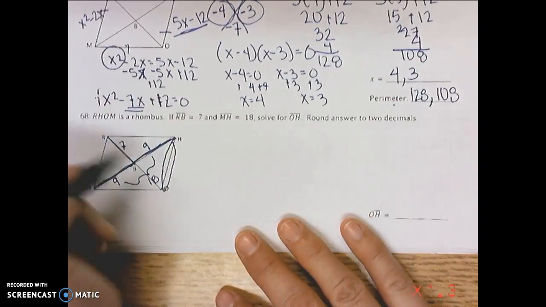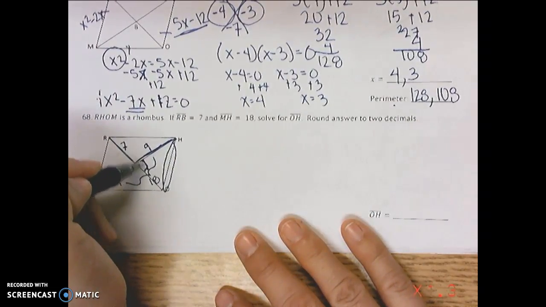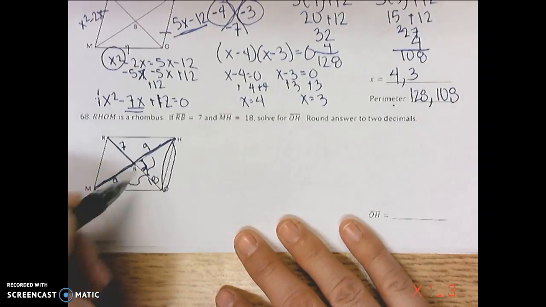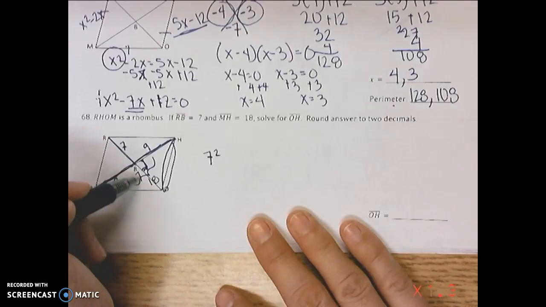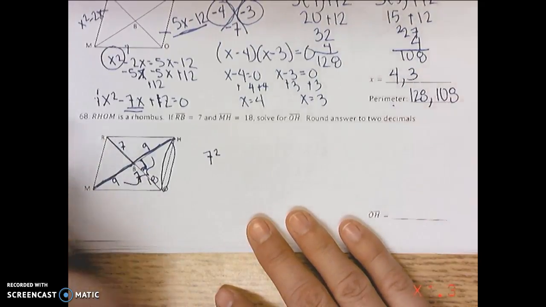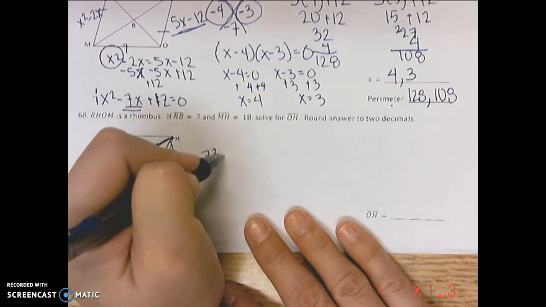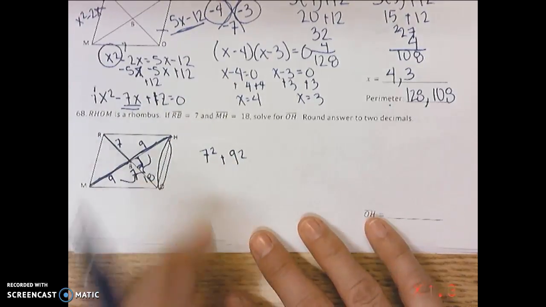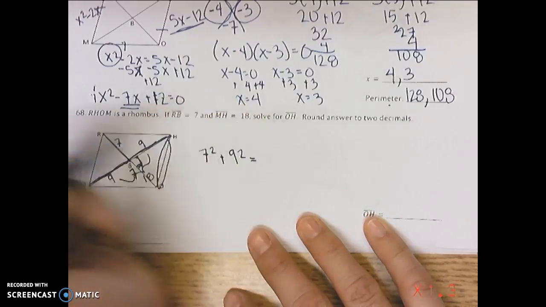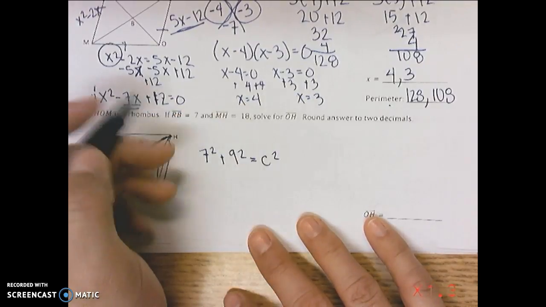So I technically have a right triangle, right? Because where the diagonals intersect. And this side would also be 7 because they're bisected. I would have 7 squared plus 9 squared, I'm going to use the Pythagorean theorem because it's a right triangle, equals, let's just say c squared.